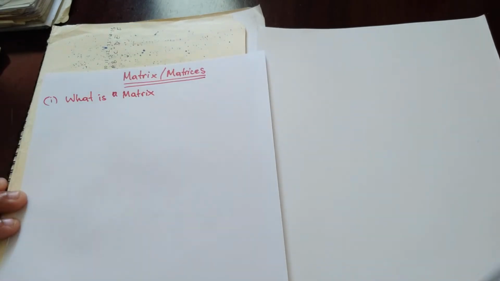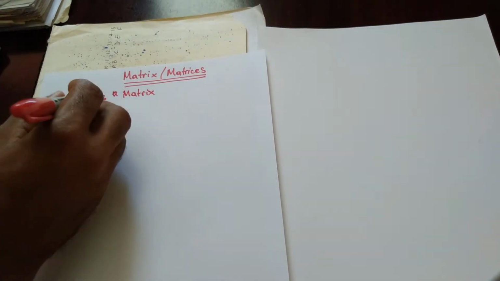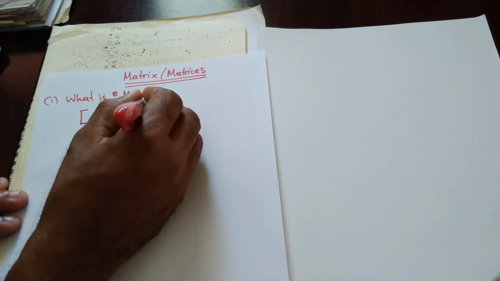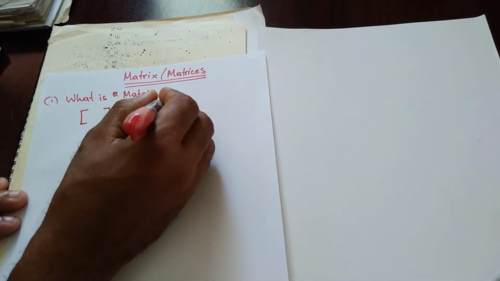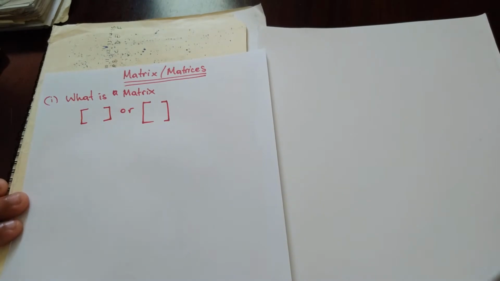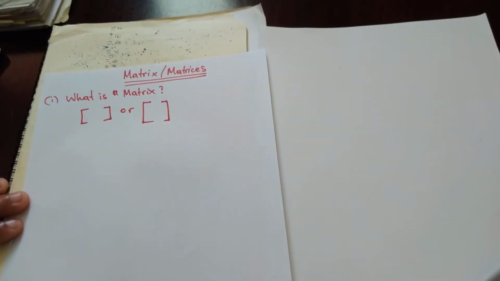Now, a matrix is a rectangular array of numbers or symbols. So we could have an example. So I'm going to repeat: a matrix is a rectangular array of numbers or symbols.